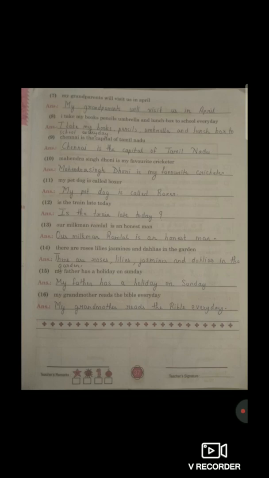Students, as I said, I is a pronoun. Wherever the I word is, maybe in the starting or in the middle of the sentence, we have to write I in a capital letter. So the very first word I, we have to put in a capital letter. I take my books, pencils, umbrella and lunch box to school every day. In the last we have to put a full stop.